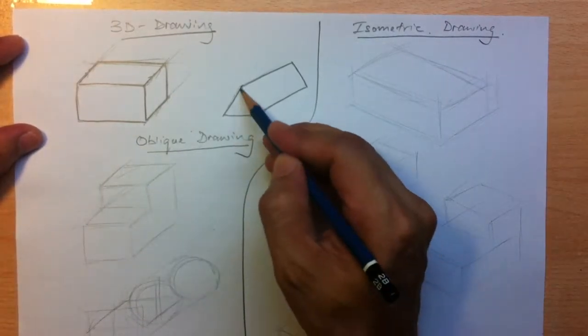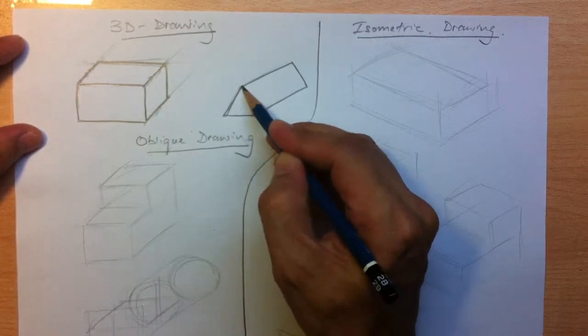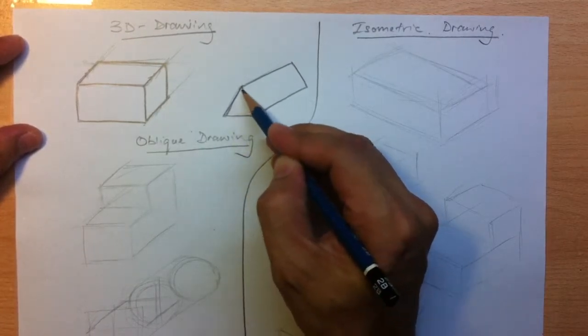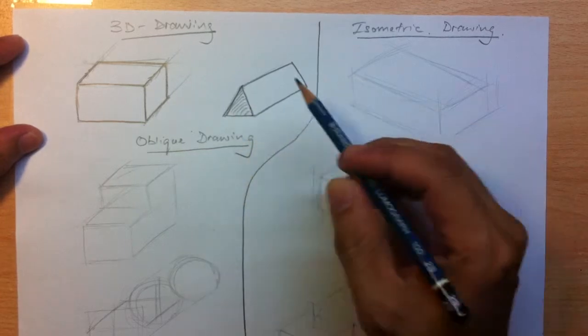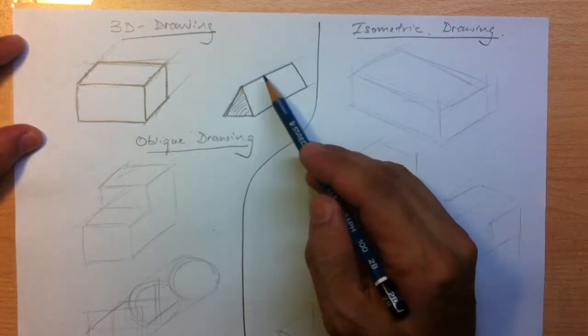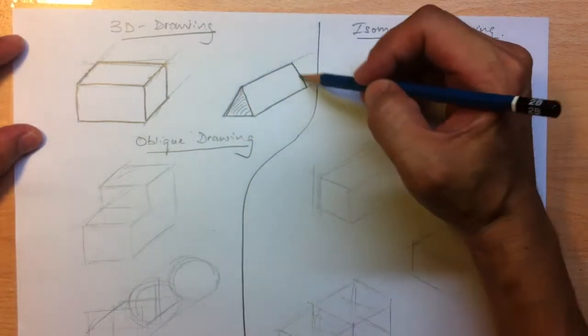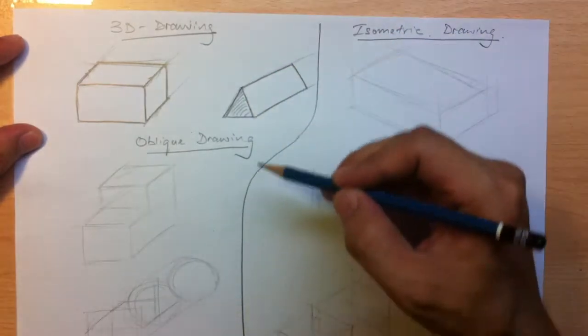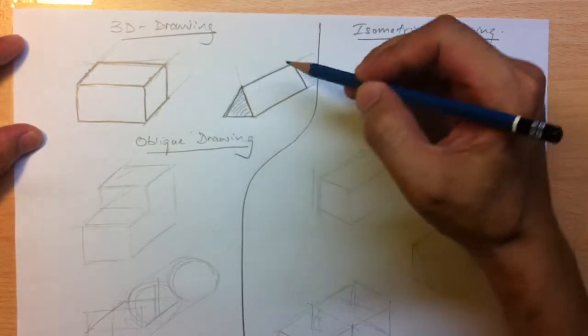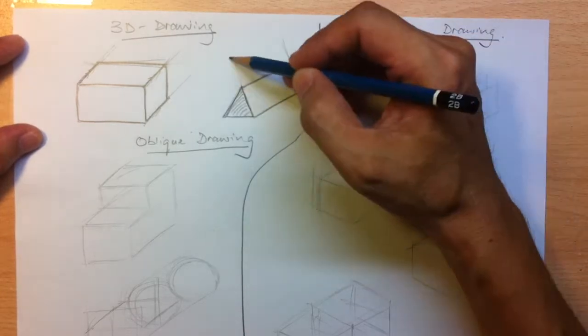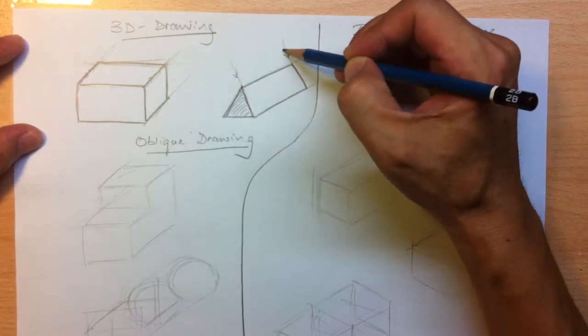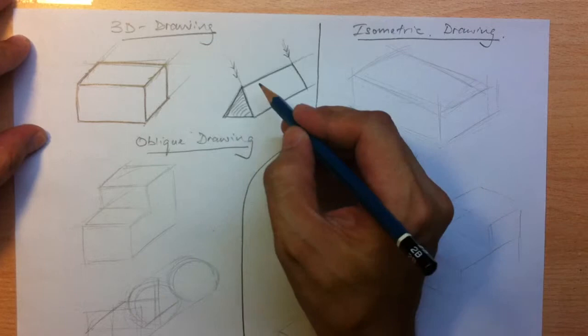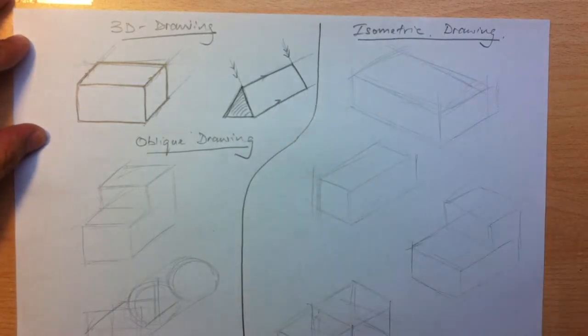Now you can do the same with a triangular prism, and then you draw the frontal face first. There's this face that I shaped for you, and then you add the slanting height, and then you mark off the distance. Now bear in mind that this line and this line should be parallel. Okay, and this line and this line should also be parallel.